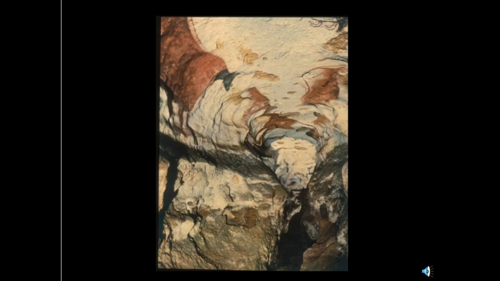The first image that we're going to consider is the entrance to the Axial Gallery found in Lascaux, France. It dates from around 15 to 10,000 BC.